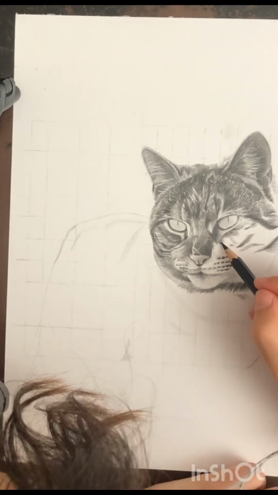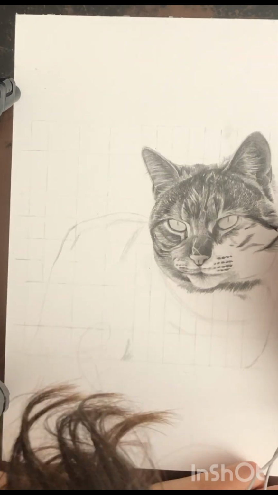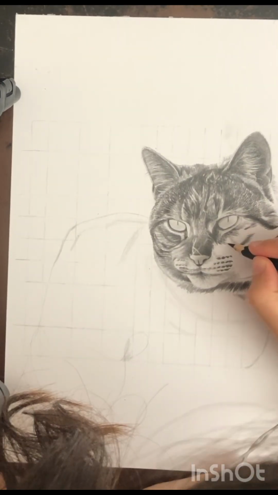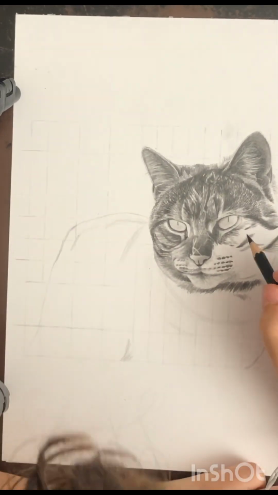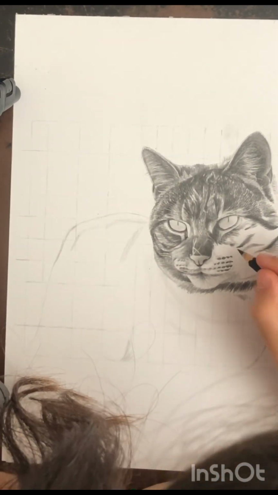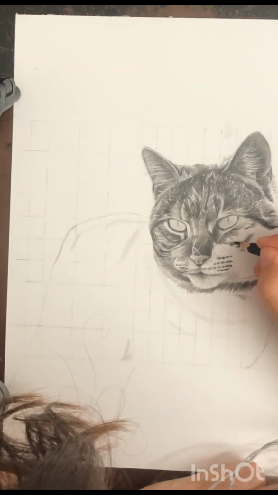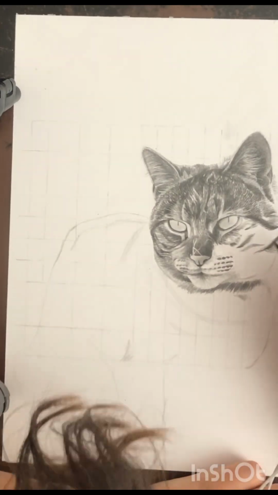After I finish going over this edge here and making the transition as smooth as possible, I'm going to go back to the rest of the cheek and continue to block in more clumps. What I like to do is block in the most obvious bits of fur that I can see, so either going around very bright highlights or doing very dark patches. And then I like to go in and fill the rest in after.